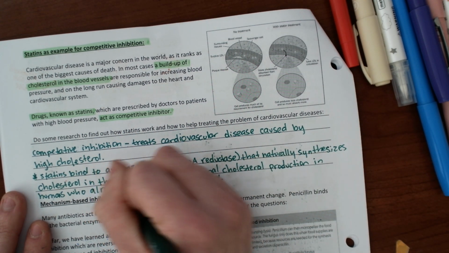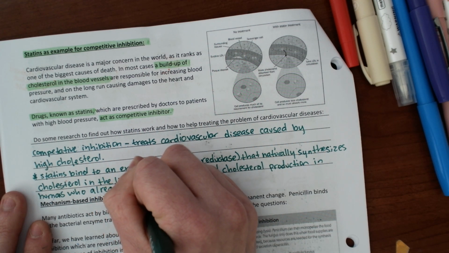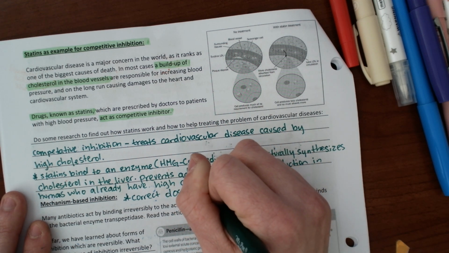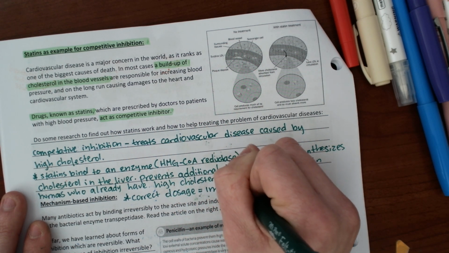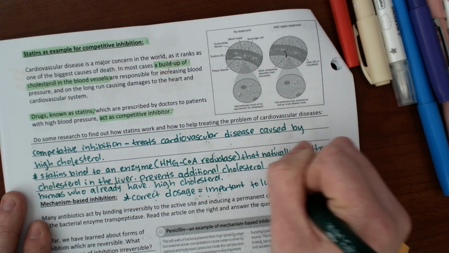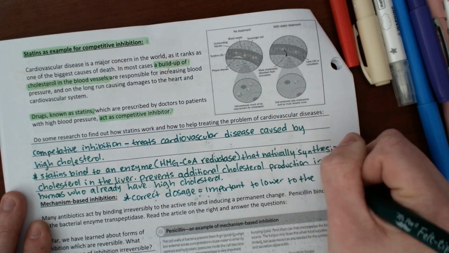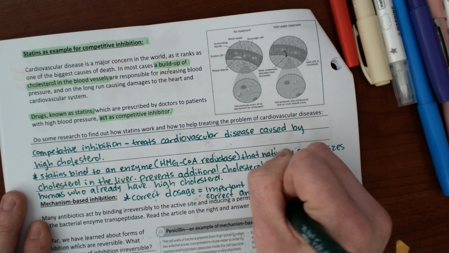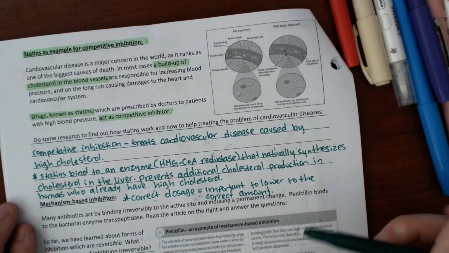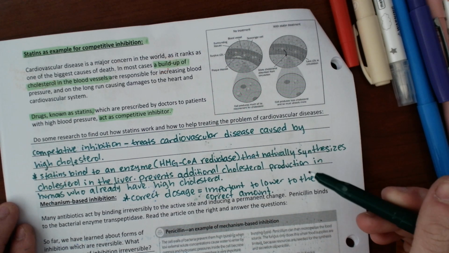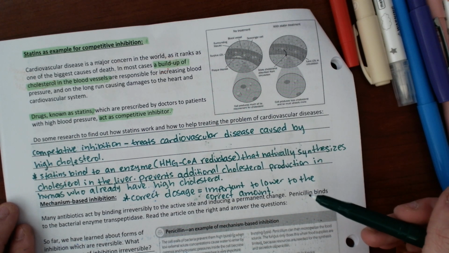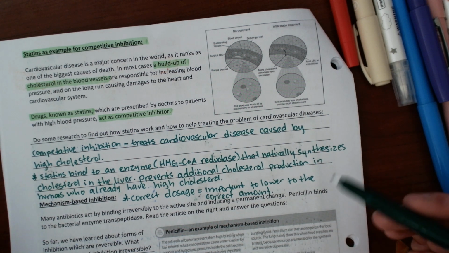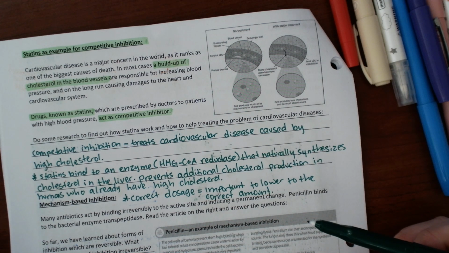Something that's really important is correct dosage, to lower it to the correct amount. One thing we don't want is to lower it too much and then not have any cholesterol, or have super low blood pressure. Although cholesterol in high amounts is a problem, in small amounts it's natural and it's good for you. So you just don't want a ton of cholesterol reduction.